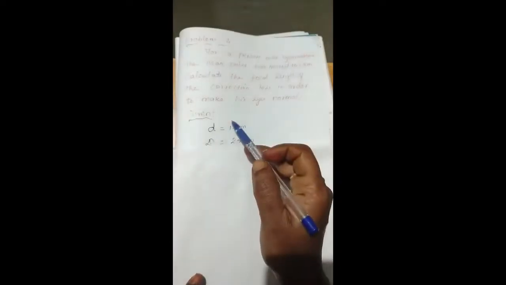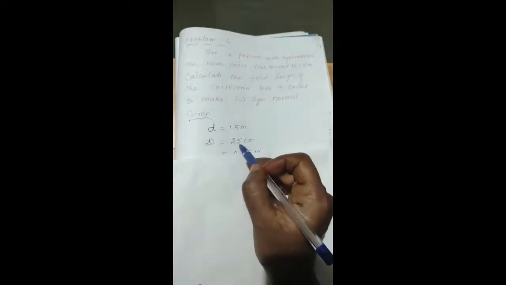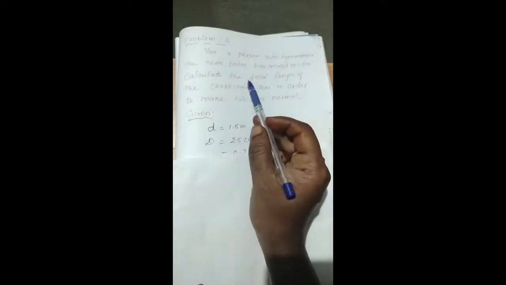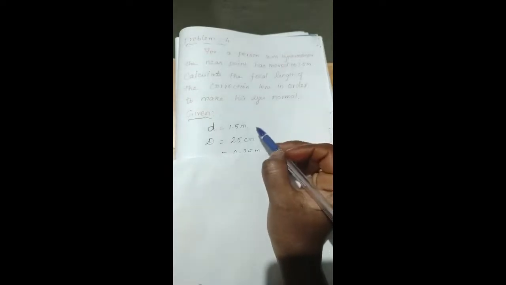What is the formula? We learnt it already. First you have to write the given data. The distance up to which he can see is 1.5 meter. And the required distance is 25 centimeters. This 25 centimeters is not given, but you all know that the near point of the human eye is 25 centimeters, the minimum distance to see a nearby object.